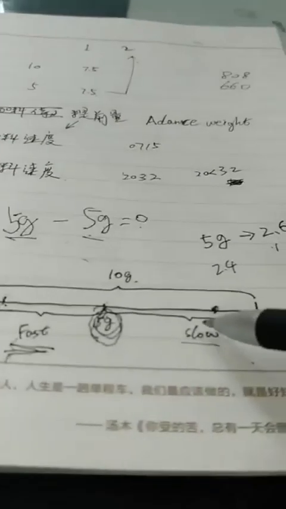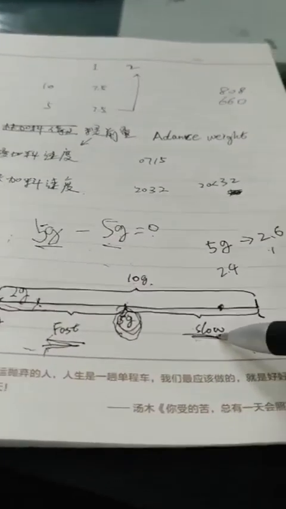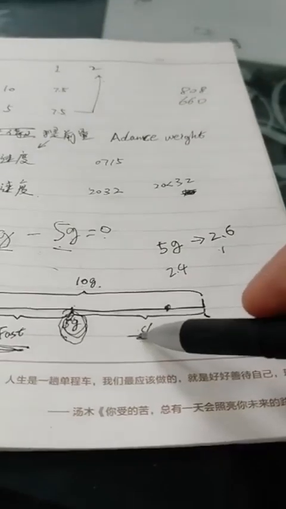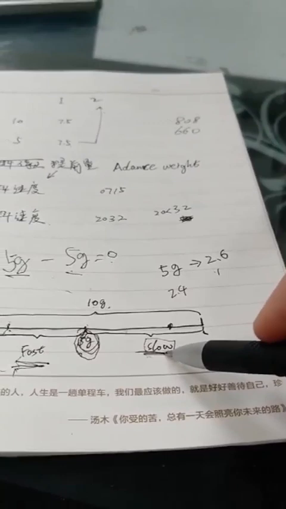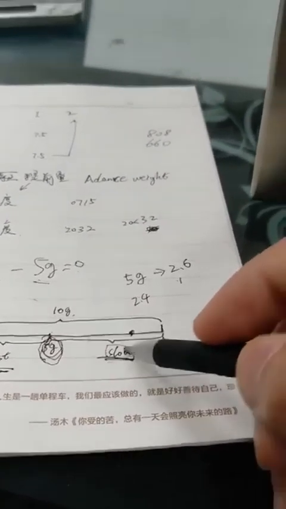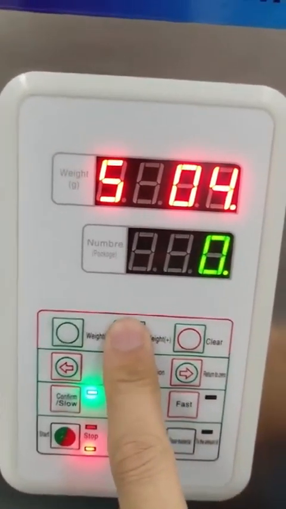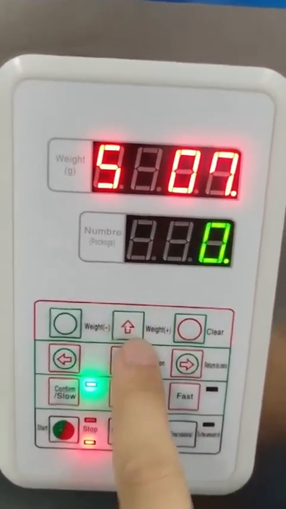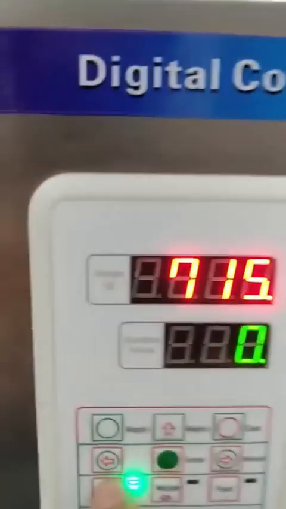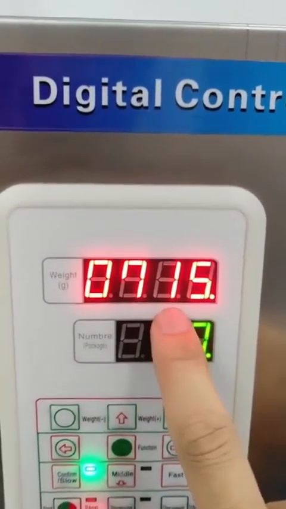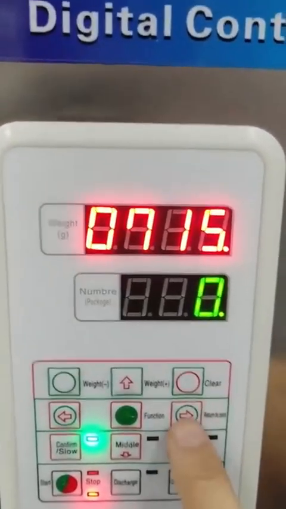The last one is the slow phrase, the speed setting for the slow phrase. Sometimes you will find that even in the slow phrase, the speed is really not slow enough for you. Then you can enter the settings for the slow phrase. That's S7. Okay, we confirm and then go on. By default, it's 0750, 750.